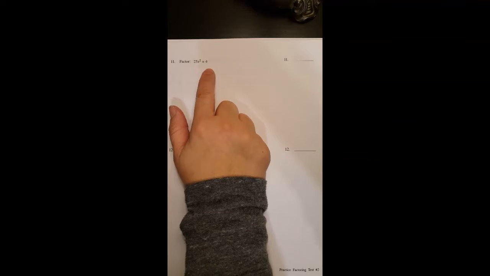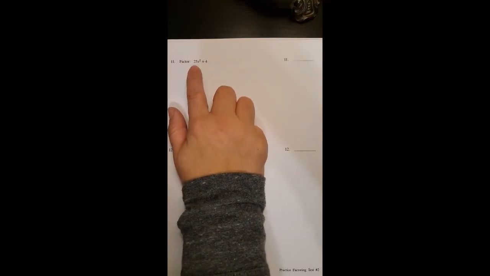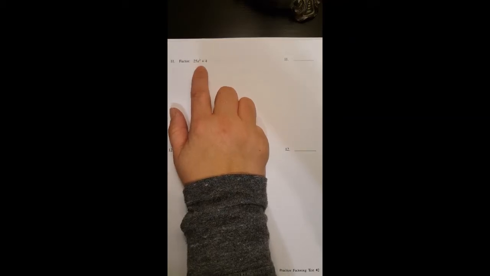Hello again, everyone. It's now time for our next section of our factoring practice test. So we're starting with problem 11 here. Problem 11 tells us to factor. Again, the first thing we always check for is the greatest common factor. Now, 25 can only be divided by 5, and 4 can't. So we know that there's not going to be a greatest common factor here.